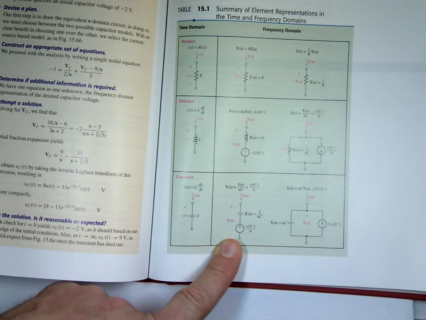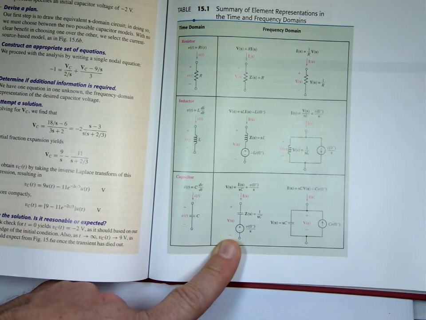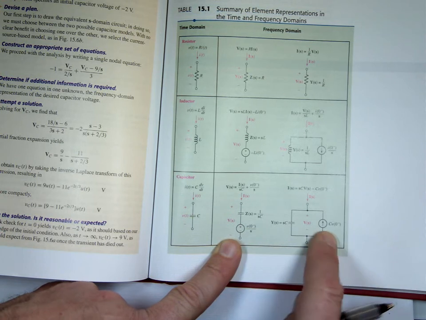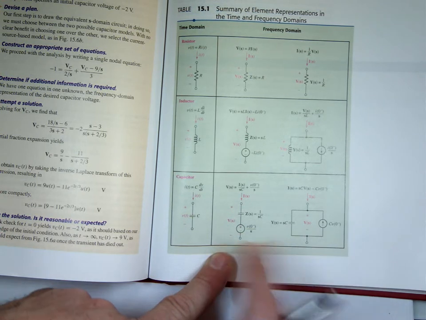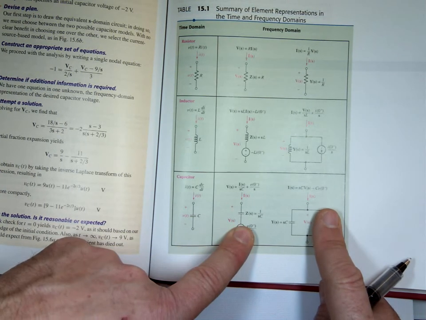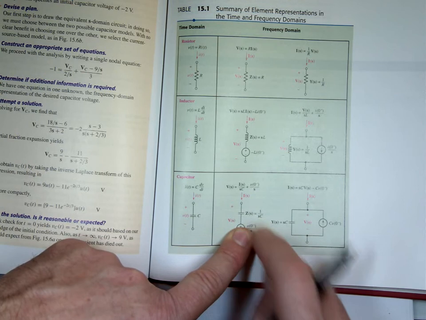But here's the good news. They both ask me for the voltage across the capacitor, 0 minus V0. What was my voltage for V0 for that example? 0. So this piece is not here, neither that piece. So if you take both these pieces out, what do you have left? A capacitor with a value of 1 over SC.